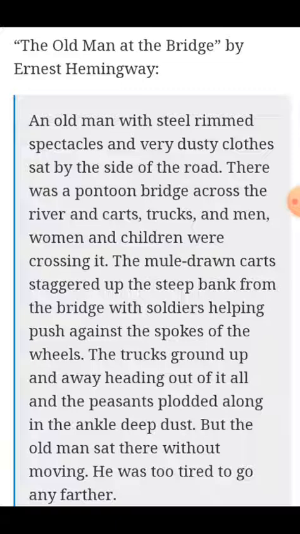Now, what is given? That there was a pontoon bridge. Where he was sitting, the bridge which was there was a pontoon bridge. Now, what is this pontoon bridge? Pontoon bridge means a bridge that is made of large hollow containers filled with air.